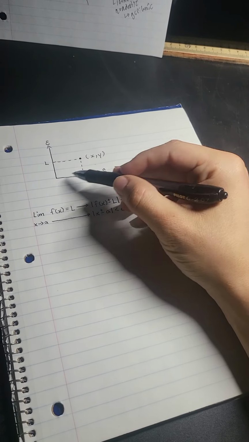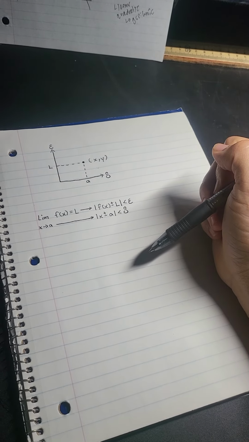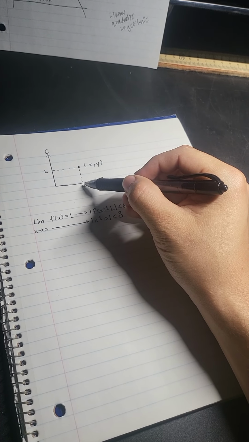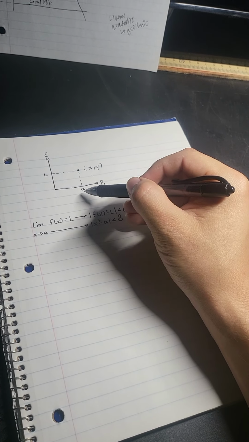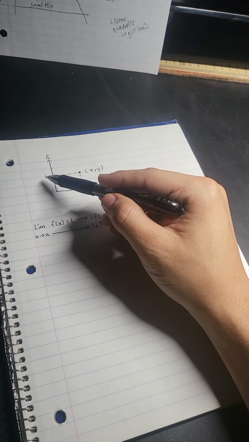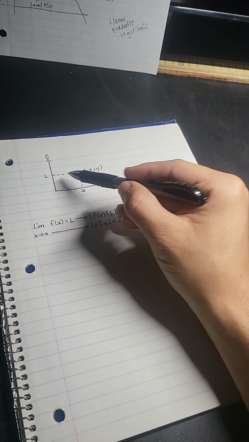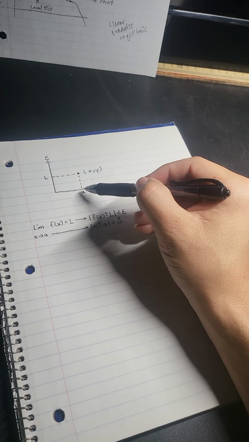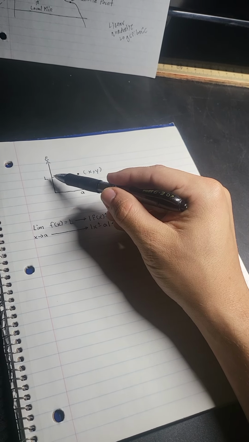Now, this could be any kind of a function. Okay, so we've got our a. A is on the x-axis. That's the value of x that gives us our limit. And then we've got y. So at x equals whatever this is, we've got some value of y, which is our limit.